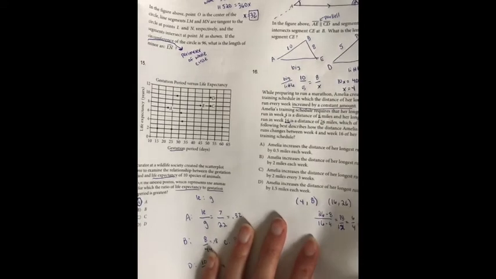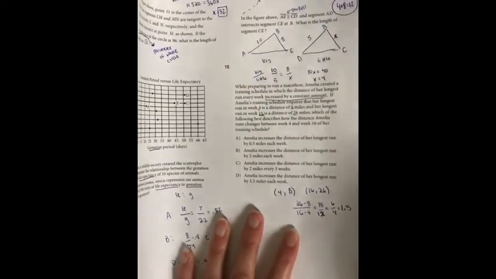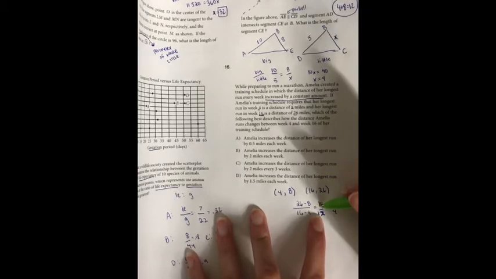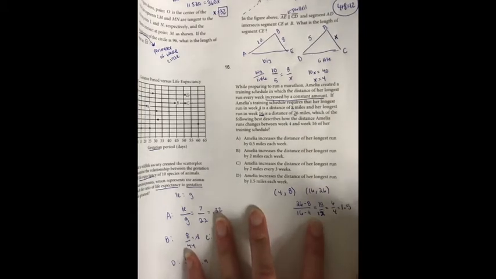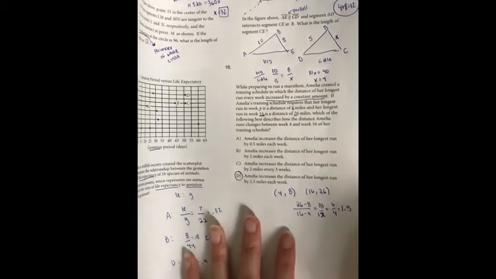See if there's another. I'm trying to think if there's another way to do it. I don't think so. Yeah. So we're looking at the increase in miles over the increase in distance. All right, and technically that's really just slope. The increase in miles, 18, over the increase in distance. This is 1.5.